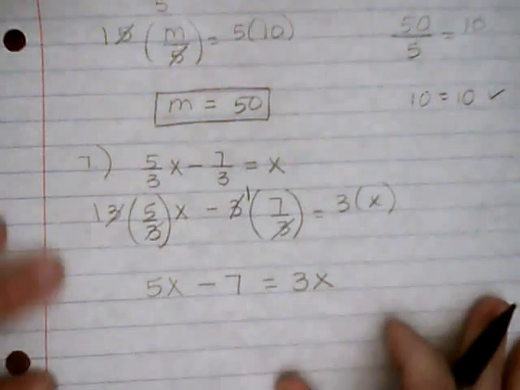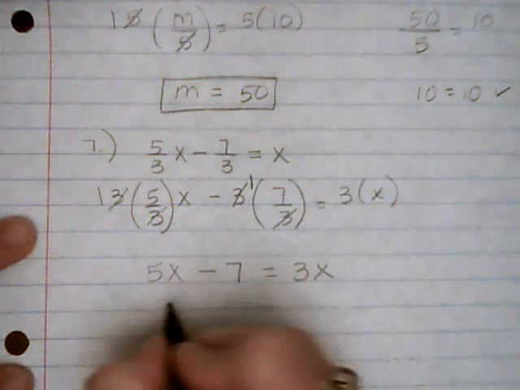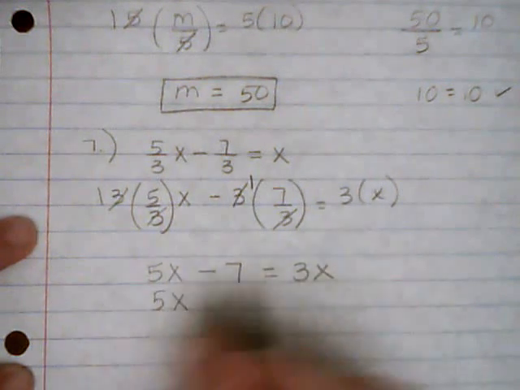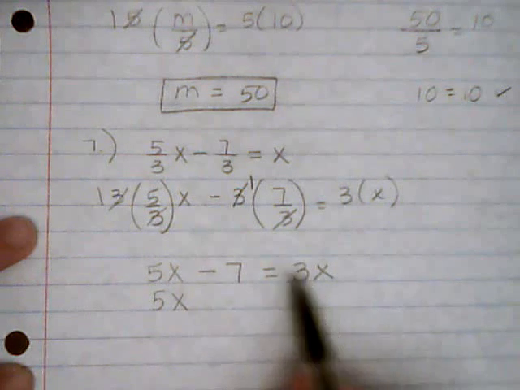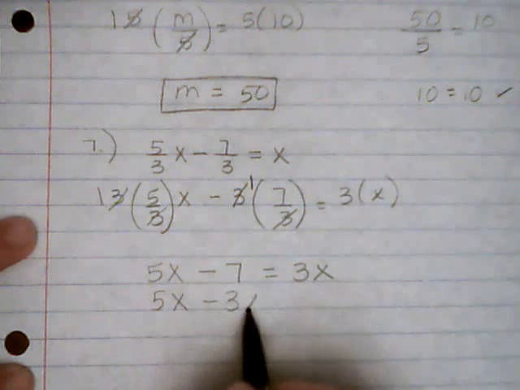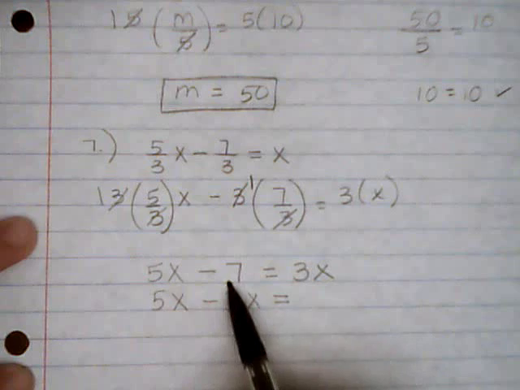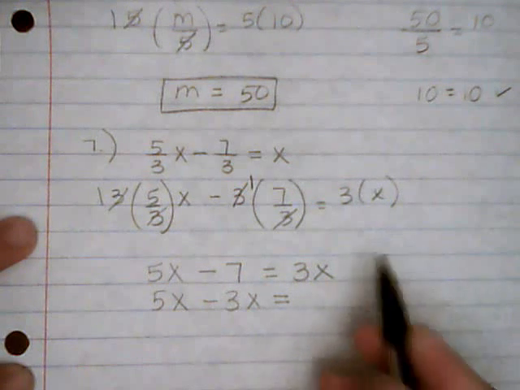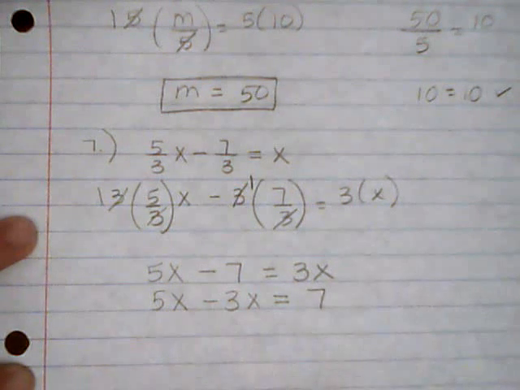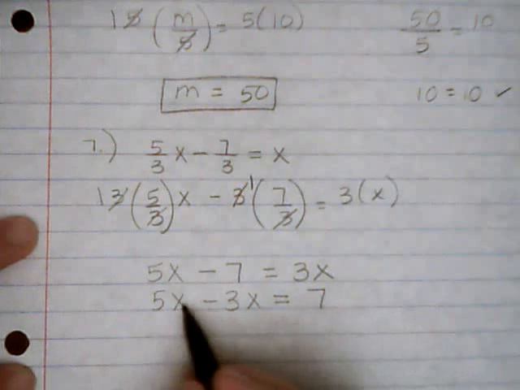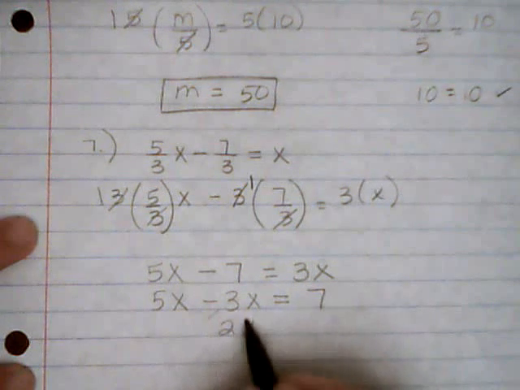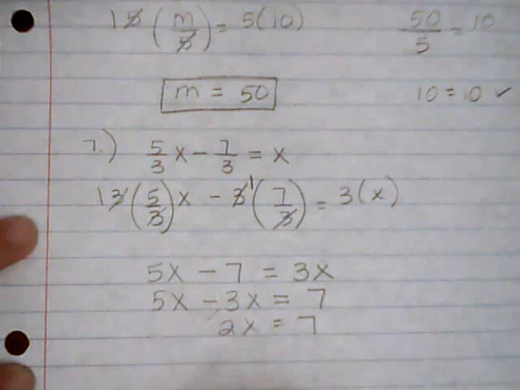Okay, in this step, I'm going to move all of my variables to the left. So this 3x, when I bring it across, is going to be a negative. When I move the 7 over, because that's the only number, it has to be on the other side, it's going to be a positive. So this would give me 2x is equal to 7.